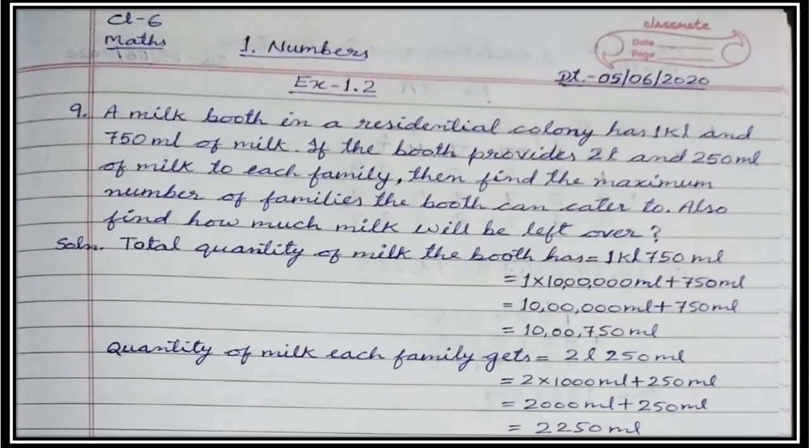Okay, students of class 6, let's see numbers of the first chapter, exercise 1.2. So today I will show you the word problem, question number 9. The question is, a milk booth in a residential colony has 1 kiloliter and 750 milliliter of milk. If the booth provides 2 liter and 250 milliliter of milk to each family, then find the maximum number of families the booth can cater to. Also, find how much milk will be left over.